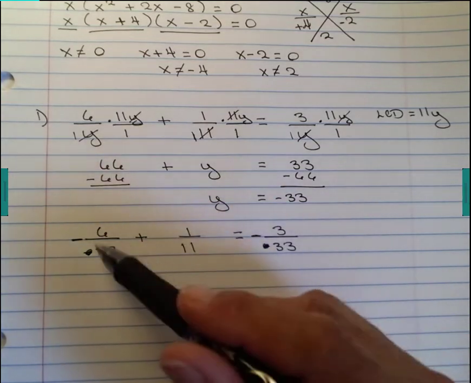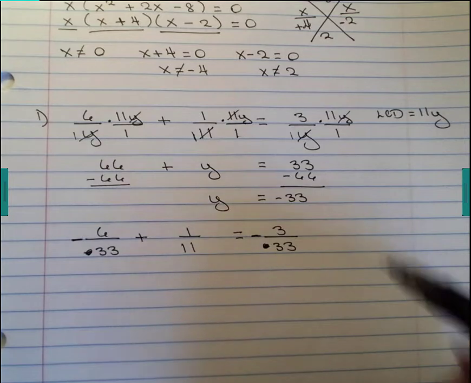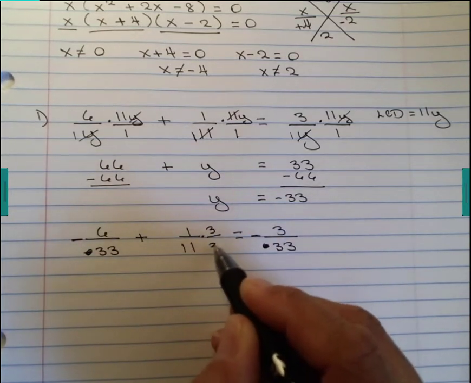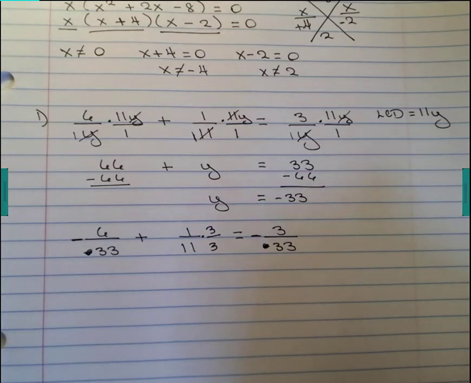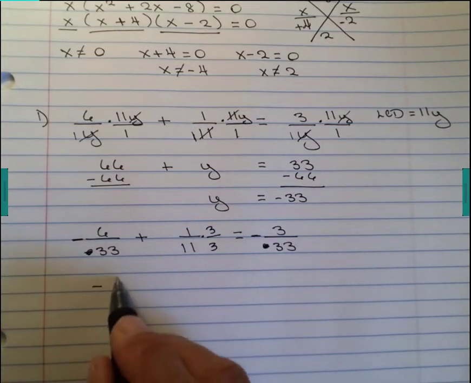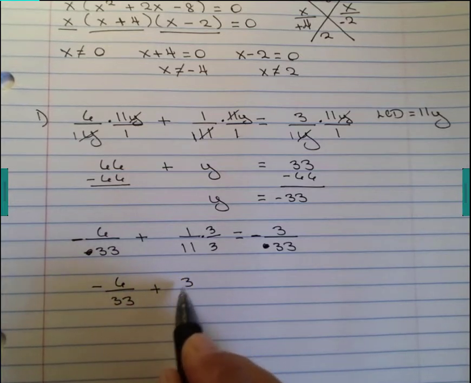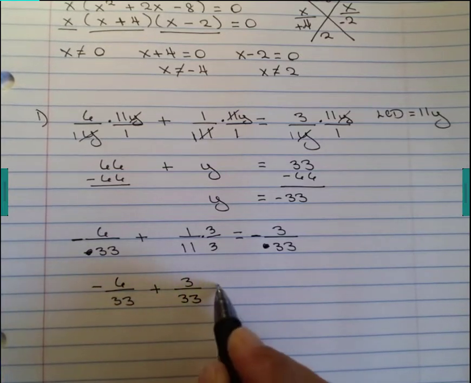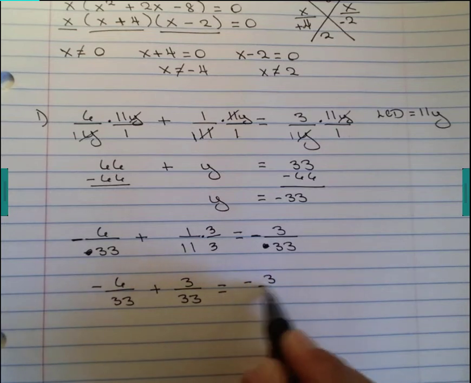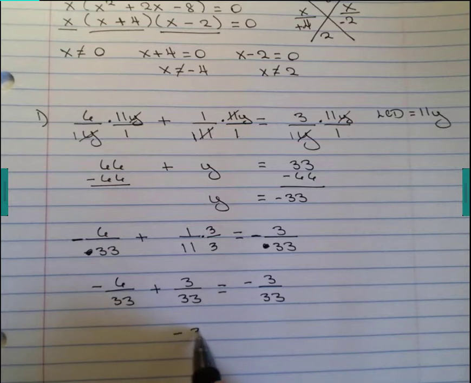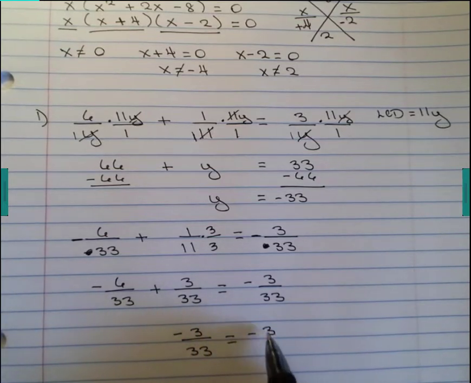But I really need these all to be in 33rds so I can compare them. This one needs converting. How do we do it? Well, we multiply both the numerator and the denominator by the same number. So this is a negative 6 over 33 plus 3 over 33 equals a negative 3 over 33. Well, negative 6 plus 3 is a negative 3, isn't it? Same denominator now. And that looks like it checks out.